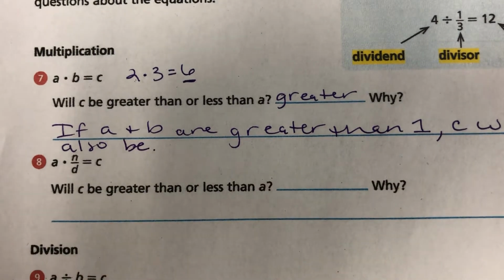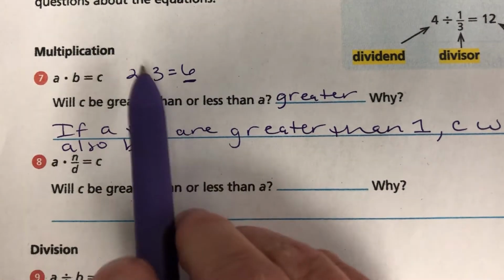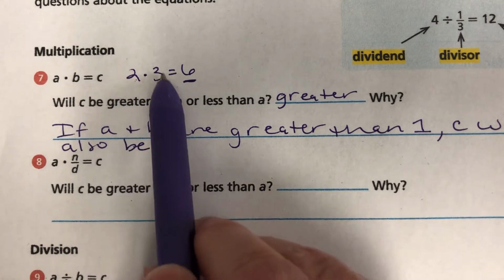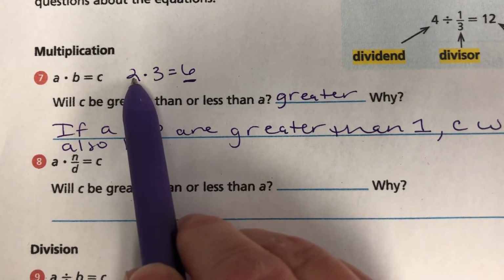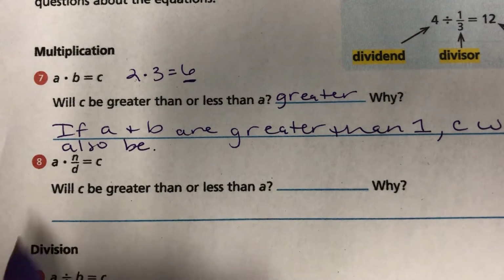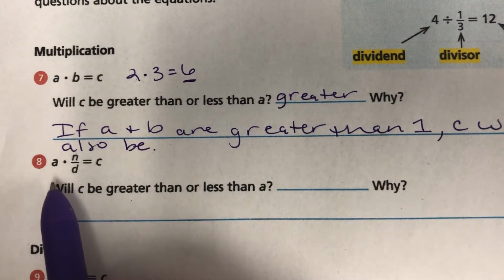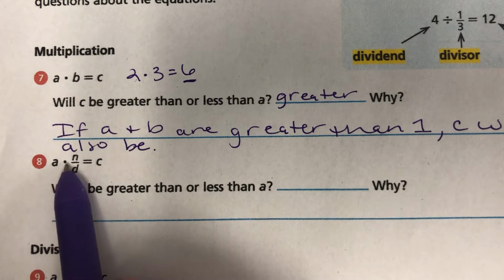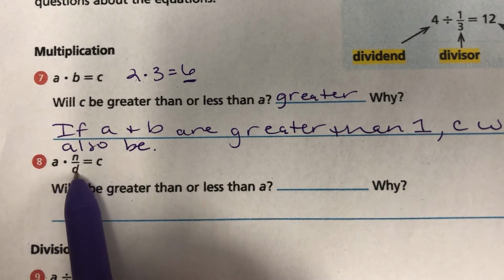That's what you learned a long time ago with multiplication, right? When you multiply two regular old numbers together before you were even introduced to fractions, we saw that our product is greater because you're saying that you have 2 3 times. So of course that means you're going to have more than 2 because you have 2 3 times. 2, 4, 6.